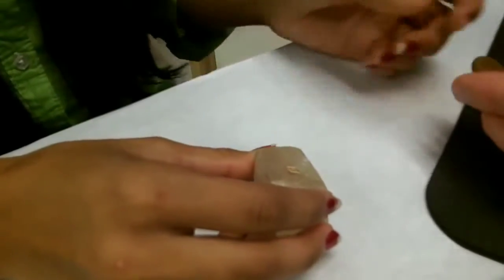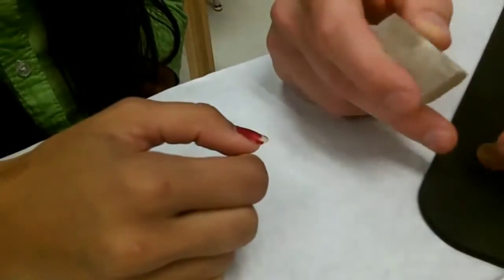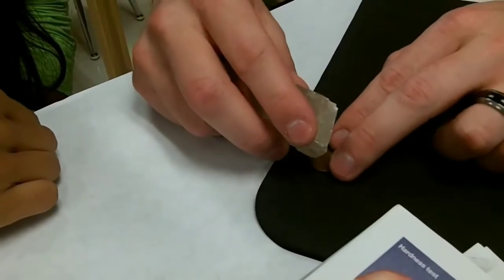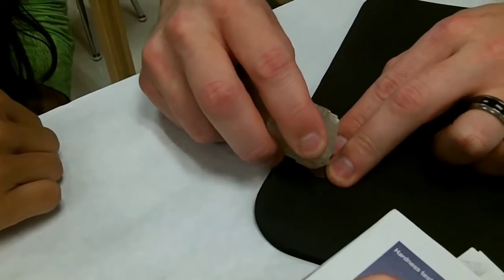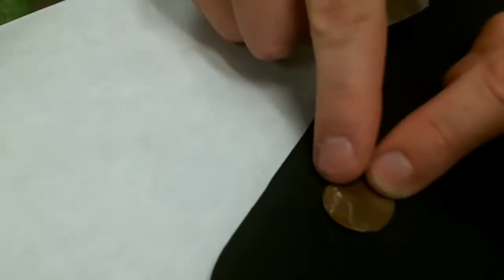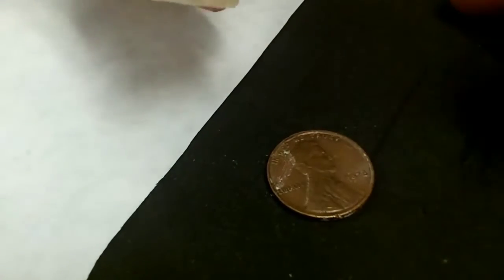One of the best ways you can do this too, if you're not quite sure, try and find a pointy edge on the mineral. So like here's a nice pointy edge, and find a nice soft spot or flat spot on the penny. Did you see what happened to my penny there? Yeah, it scratched it, right? So the mineral's harder.